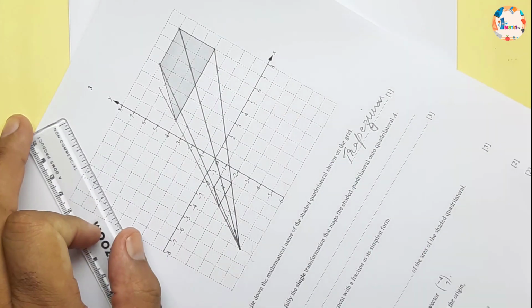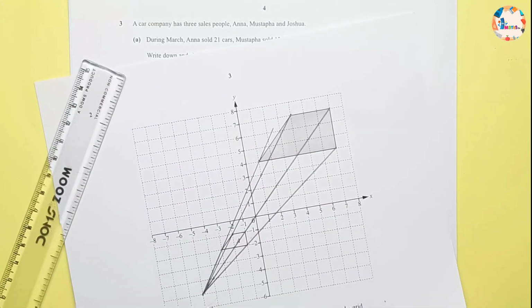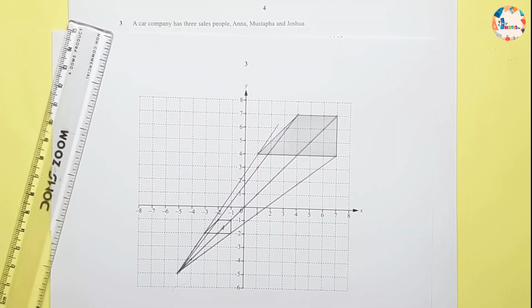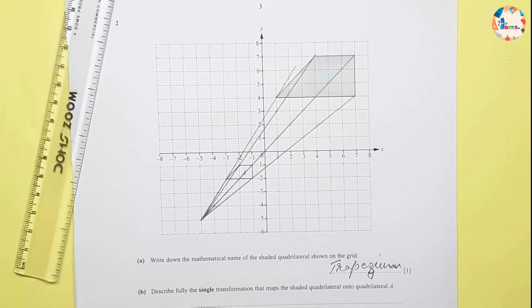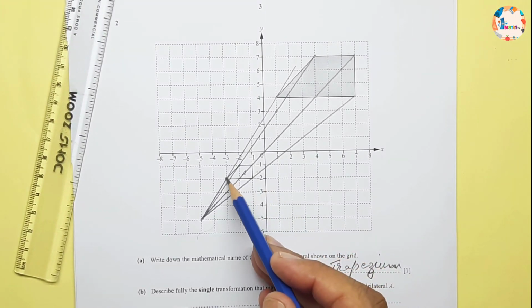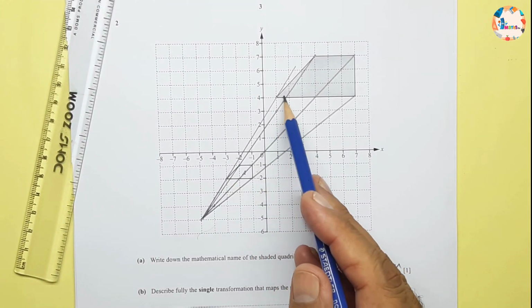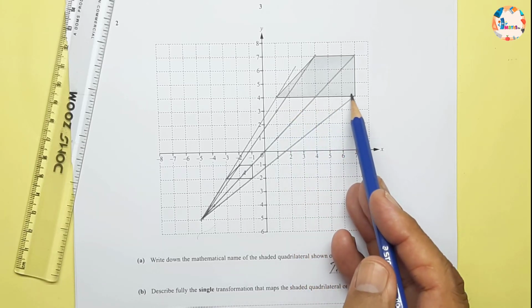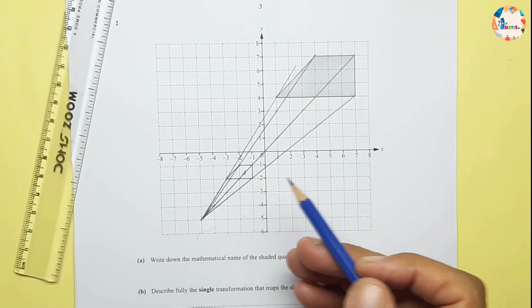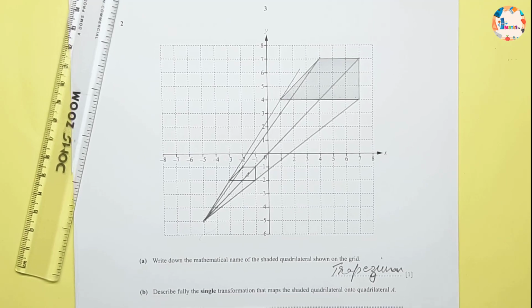And you can see this is an enlargement by a scale factor. This length is 2 units, and this length is 1 2 3 4 5 6 units. So the scale factor is 1/3.